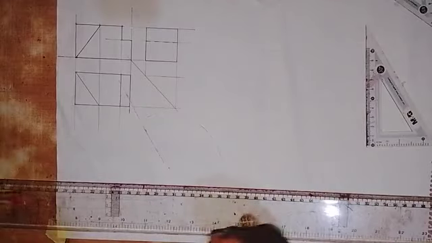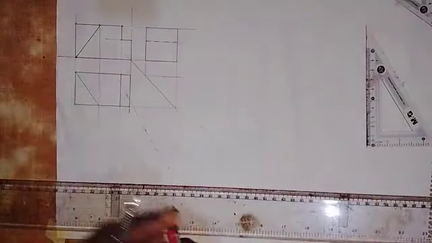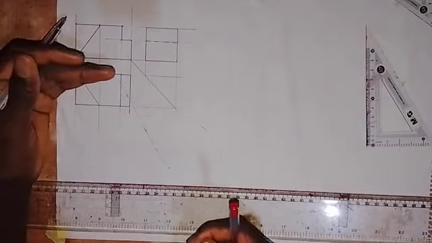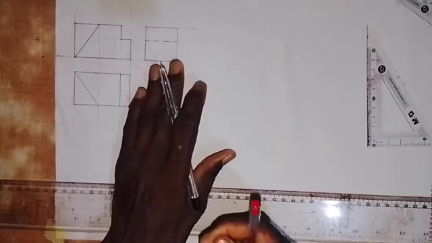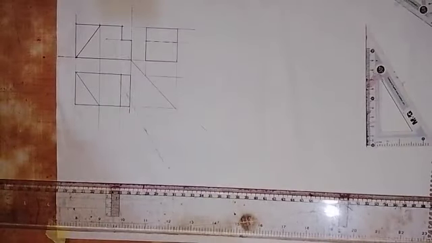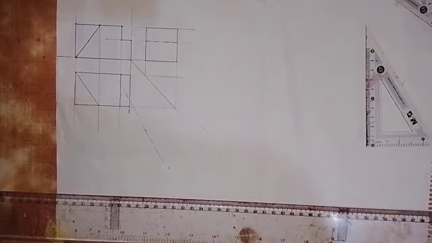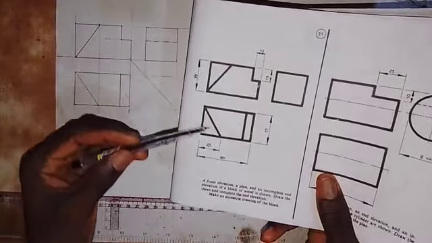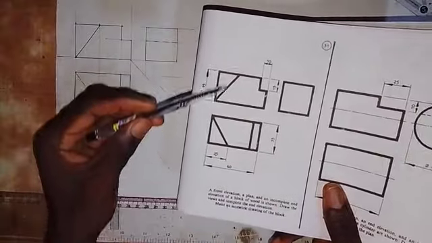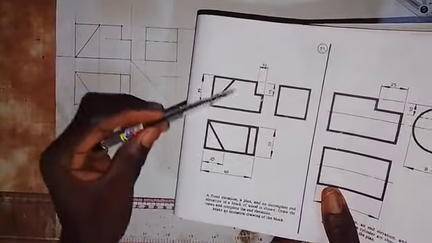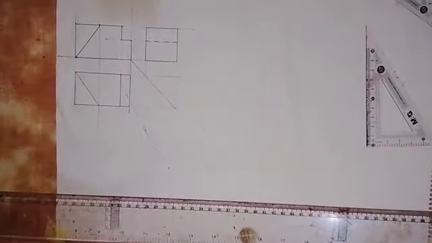So the next thing we are going to do, having completed this: this is the front elevation, this is the plan, and this is the complete end elevation as we are asked to make it. Now let's go and work on the isometric view of the object. Let's produce the isometric view of the object. Okay, what I notice is this. They want us to make sure we can see the shape on this part of the object. So we have to take note of that.